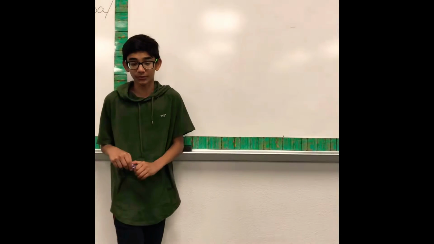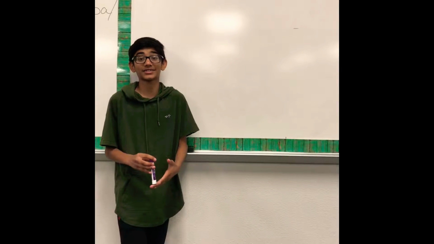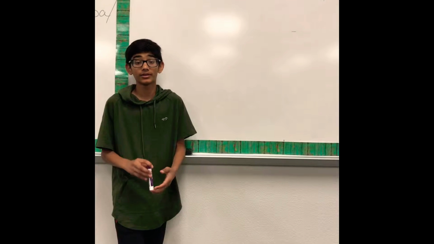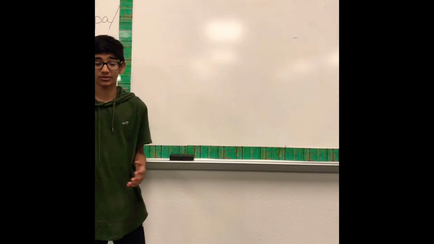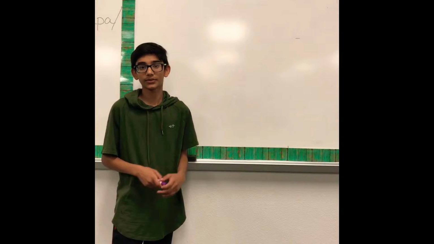There are four main parts of the parabola: the roots, the vertex, the axis of symmetry, and the y-intercept. So we're going to work out problems for each one. First, we're going to work out problems for the roots. The roots are just the x-intercepts of the function.